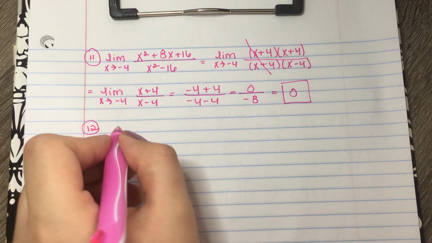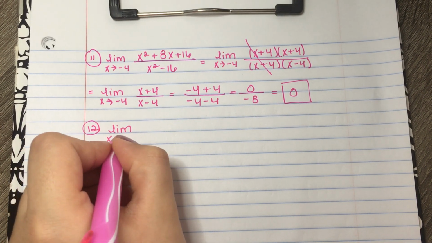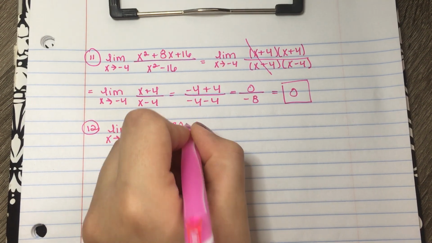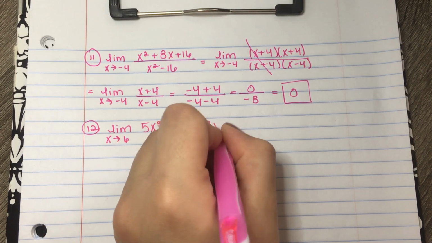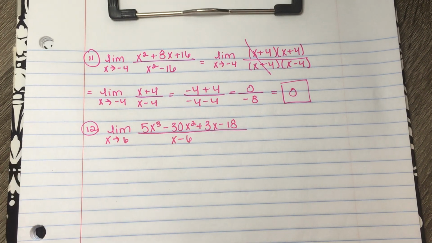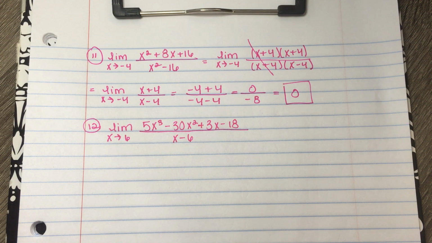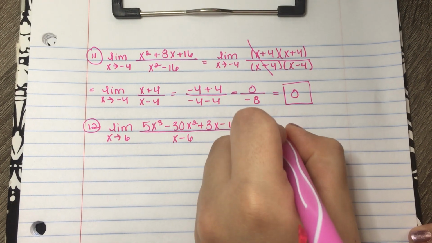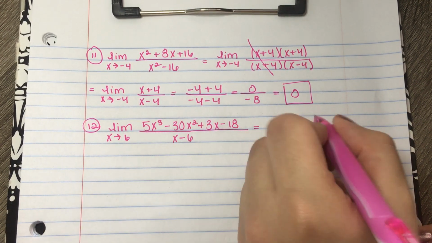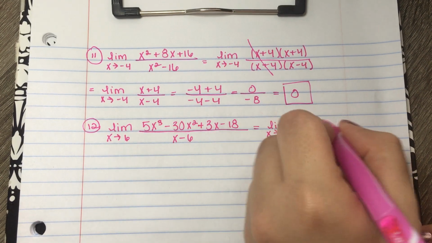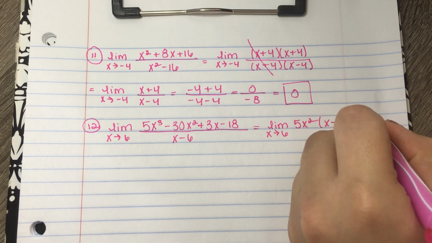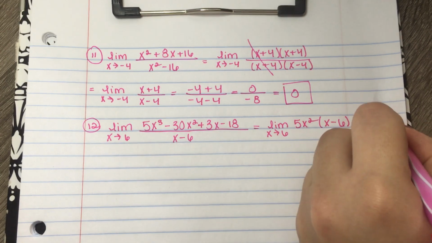Number 12, and we're going to have the limit as x approaches 6 of 5x cubed minus 30x squared. Ooh, we got a big polynomial here, but we do know how to factor polynomials like this one. All right, and we can see we have 4 terms here with this polynomial, which means we're going to go ahead and do some factoring by grouping. So I want to group these first 2 terms together, and I want to pull out my GCF, and my GCF is a 5 and an x squared. So I'm going to pull that out, 5x squared, and I'm left with just x minus 6. And then I pull out anything in common here, and whatever's in common is just a positive 3. And I'm left with x and then minus 6 as well.